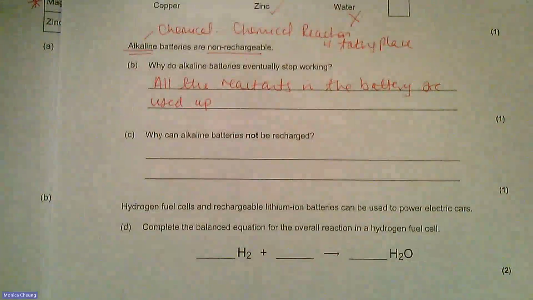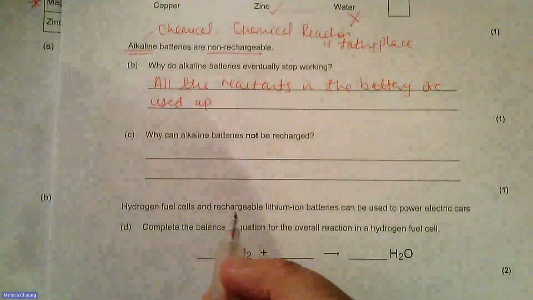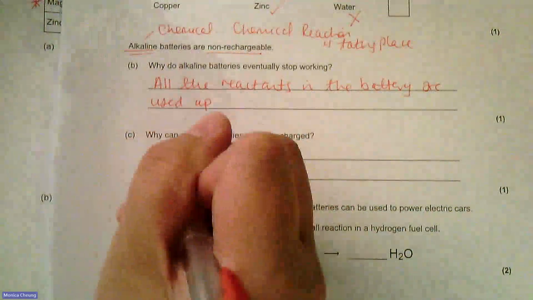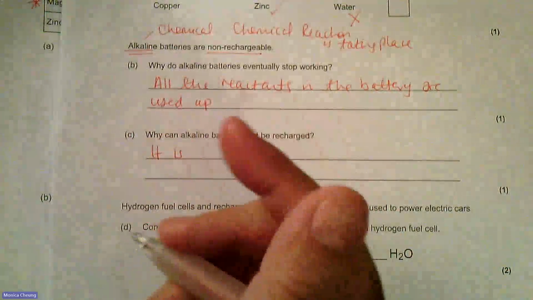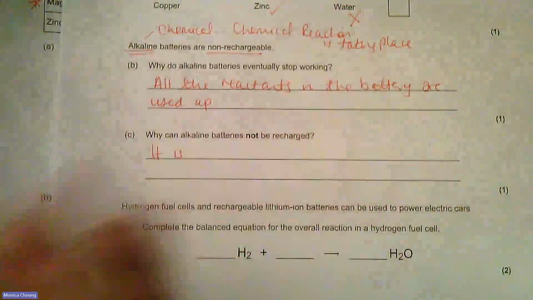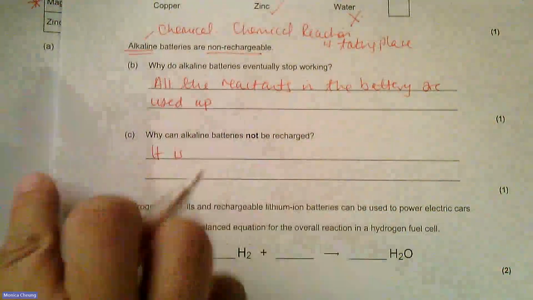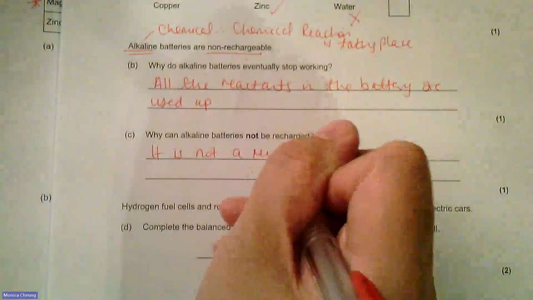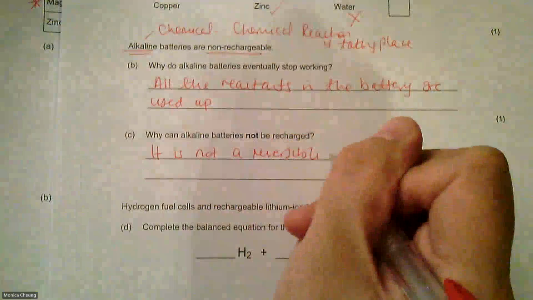Why can alkaline batteries not be recharged? Because as it's getting used up, you can't reverse this reaction, therefore it cannot be recharged. So it is not a reversible reaction.